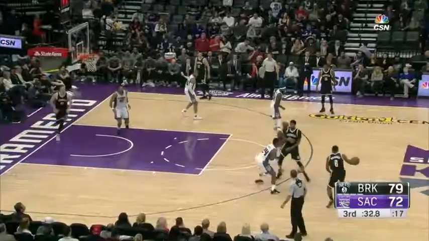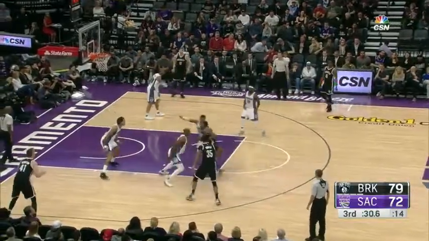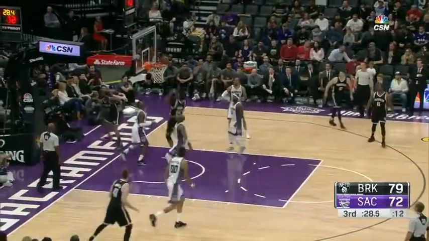So, regardless of which direction a player takes his steps, he is allowed 2 after the gather. Score the goal.